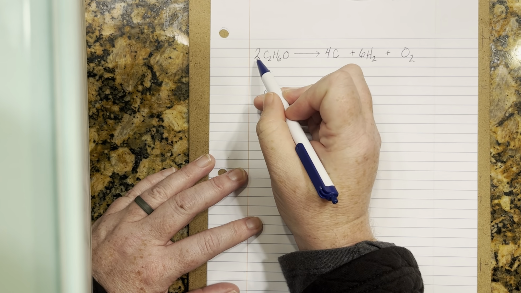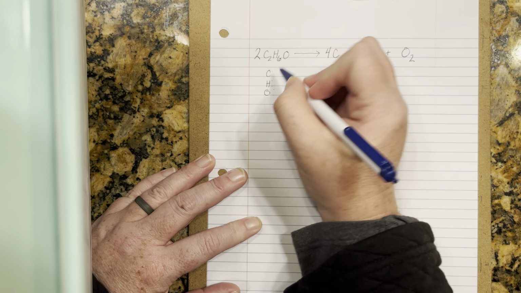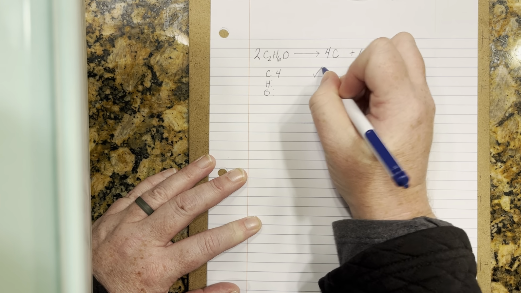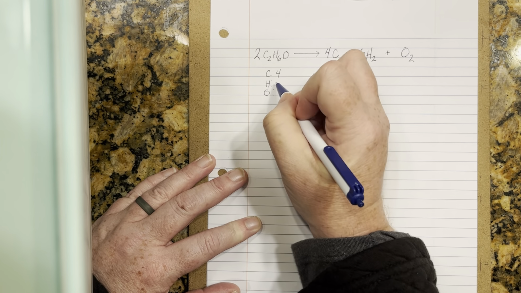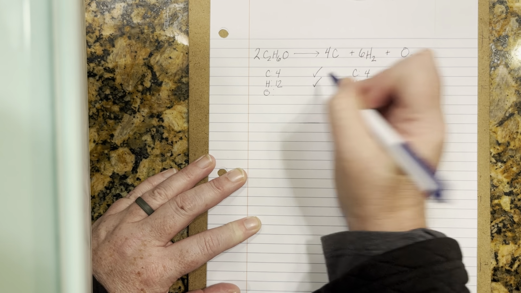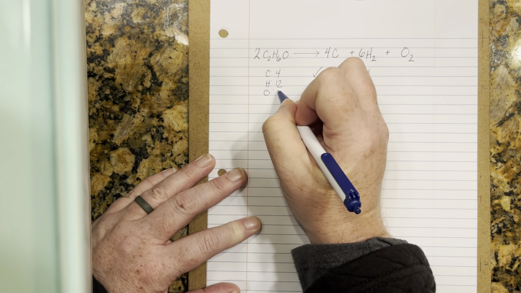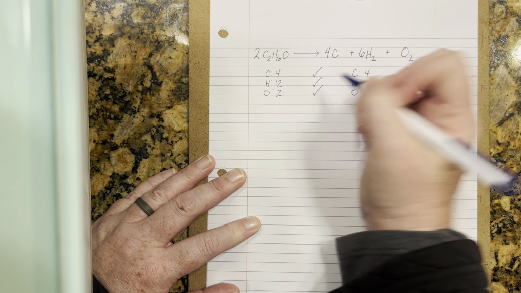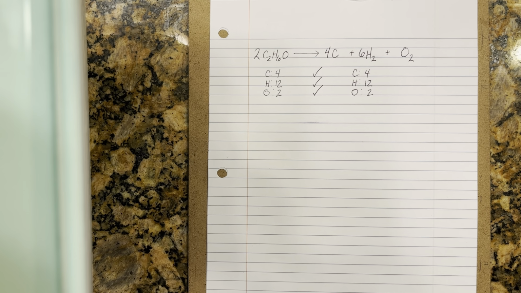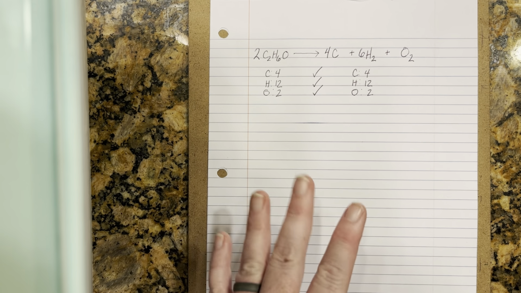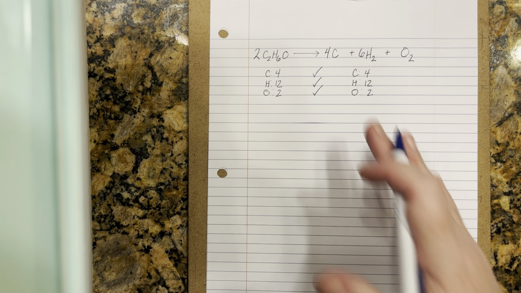And so here I have 2 times 2 is 4, and I have 4, so the carbon balances. 2 times 6 is 12, and 6 times 2 is 12, so my hydrogen balances. Here I have 2 times 1 is 2 for oxygen, and 1 times 2 here is 2 for oxygen, so everything balances, okay? So the final answer of your balanced equation is always going to be the same, but there might be more than one way to get there.